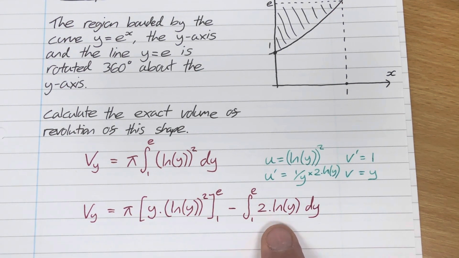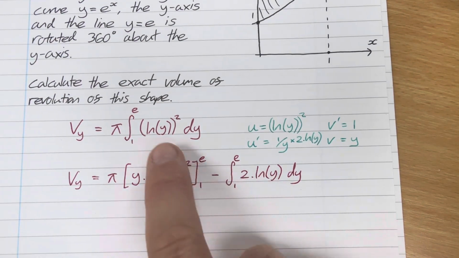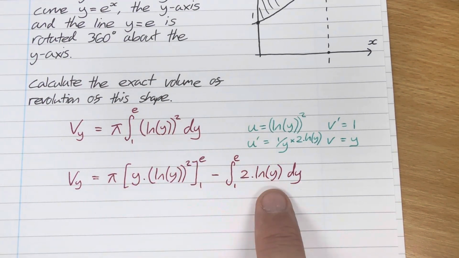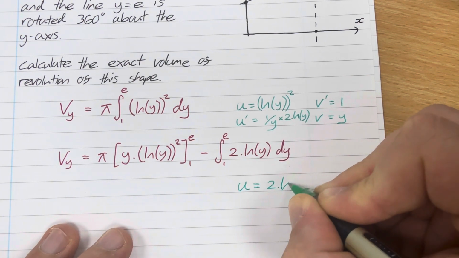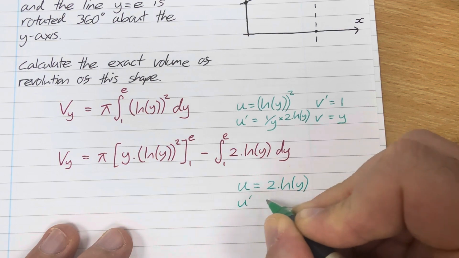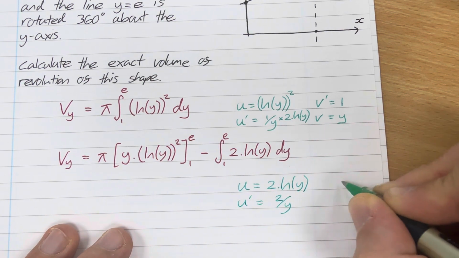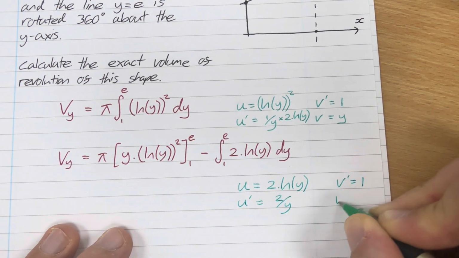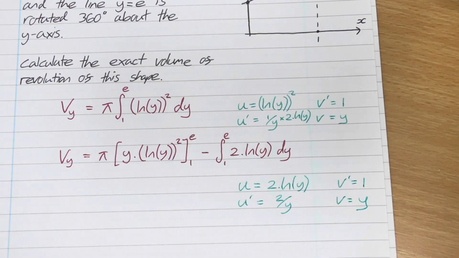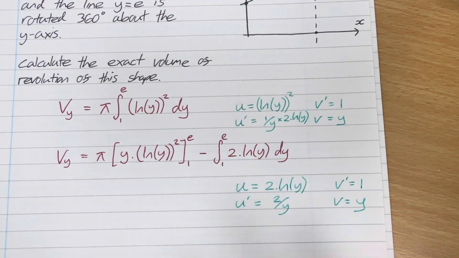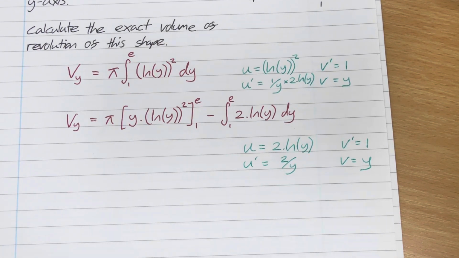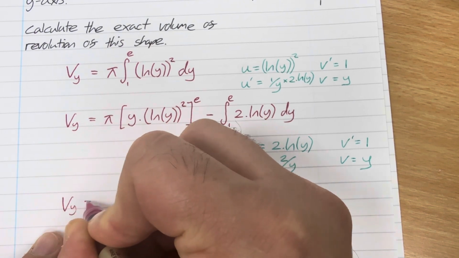Now we've got another integral with a log in it, but the power of log has come down by 1, so it was a squared, it's now just linear in log. So we can use integration by parts again. I'm going to say u is equal to 2 ln y, which means u prime is 2 over y, v prime is again 1, and v is again y. These are the pieces for this integral, but just be careful because I'm subtracting that integral. It's very easy to make a sign error, so be really careful with answers like this.